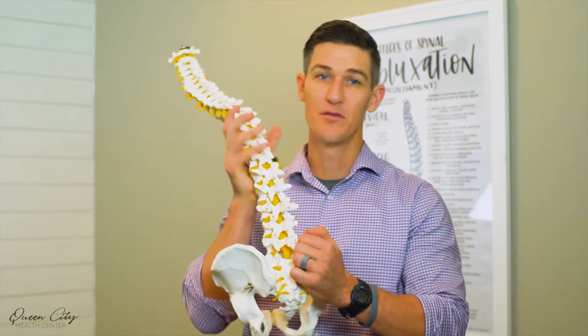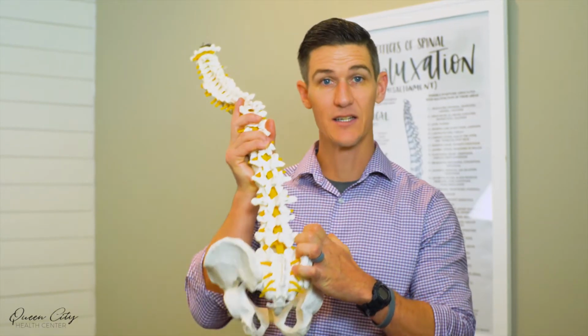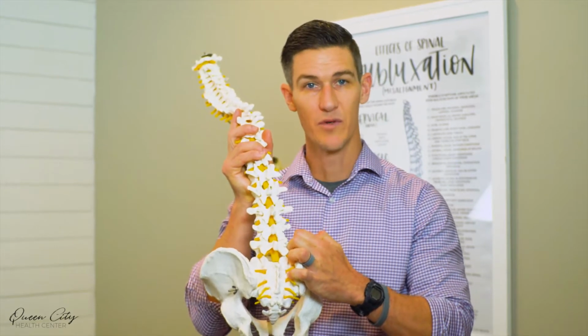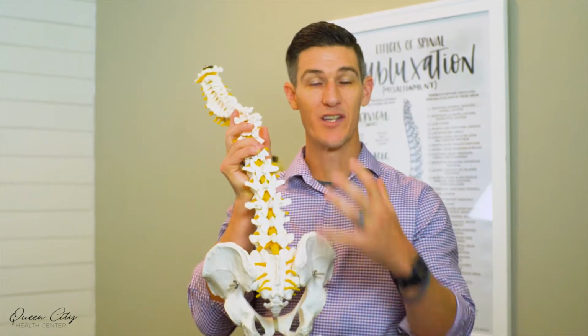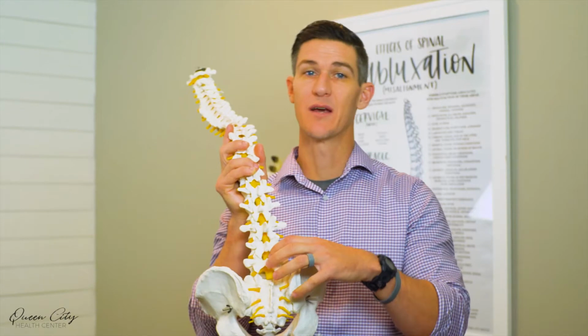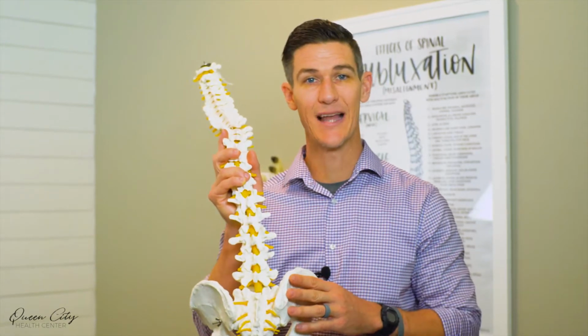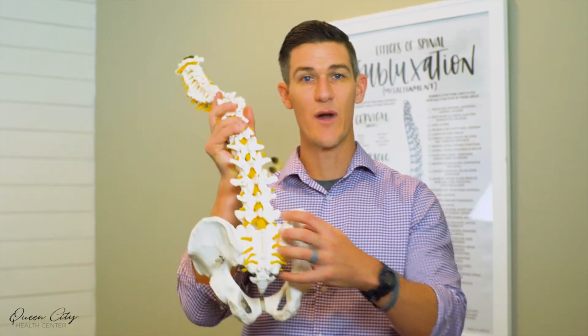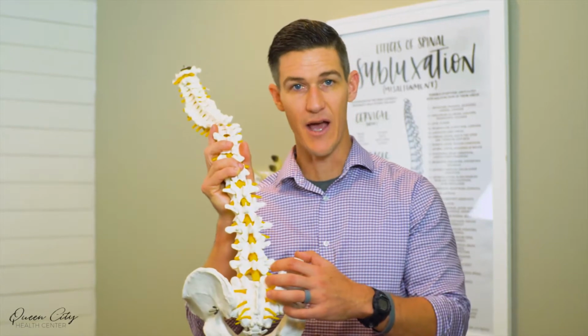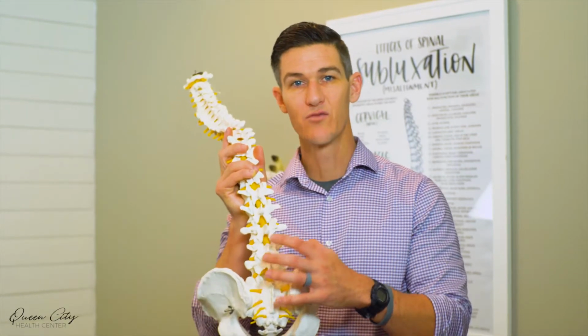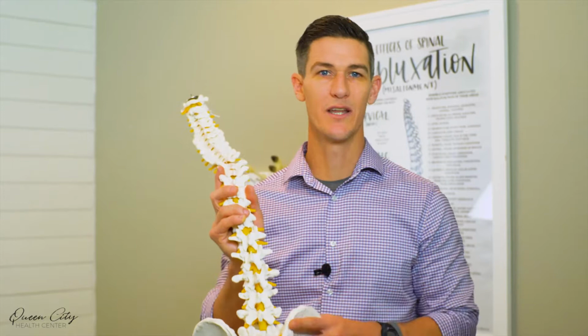Many times, one of two things can happen. These joints can actually get locked up where they don't move properly, which is called a subluxation. That's what we work on when we adjust. Or two, they can actually become too loose. So you can actually get ligament laxity in the ligaments that surround this part of your sacrum and your iliac, or your ilium.